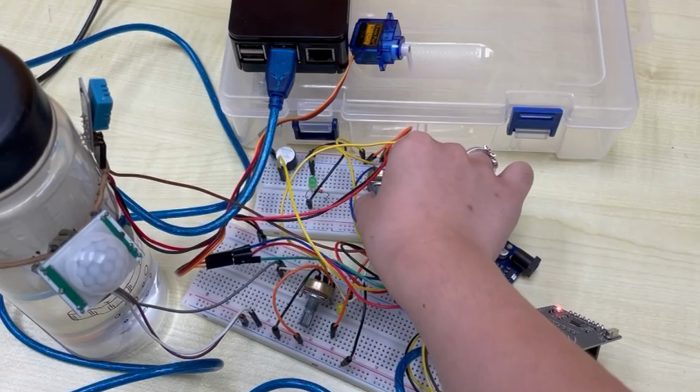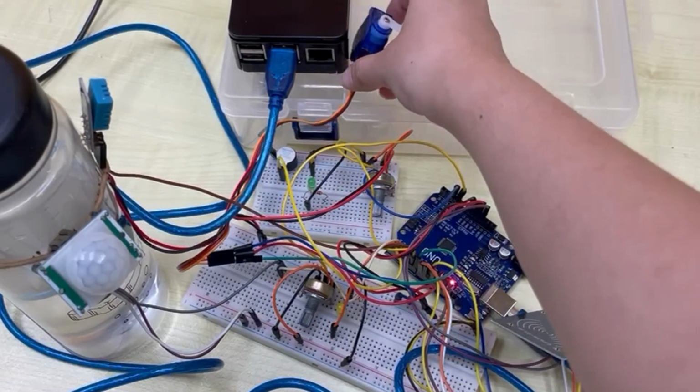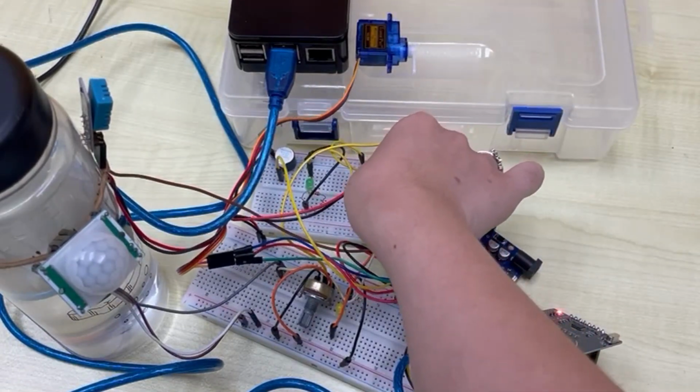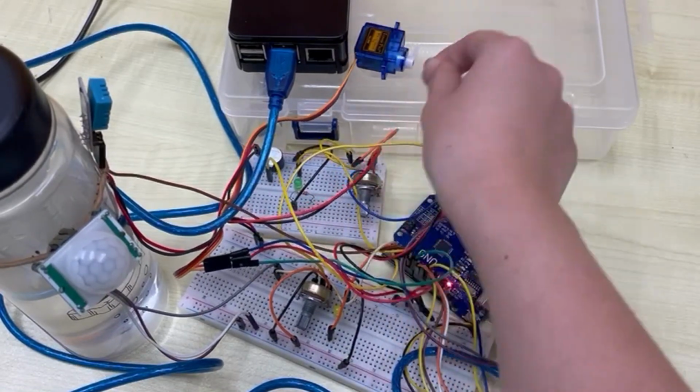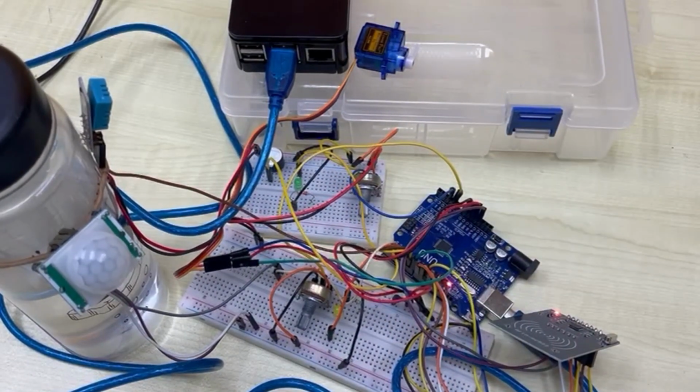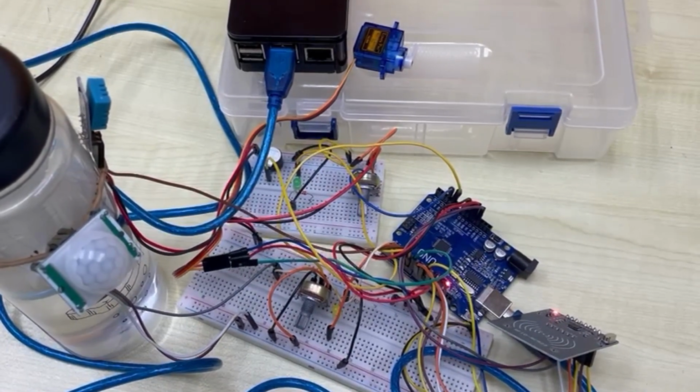Yeah, so you can see it's moving here. So let's adjust again. Okay, I will show you the data read from the Arduino to you guys later.